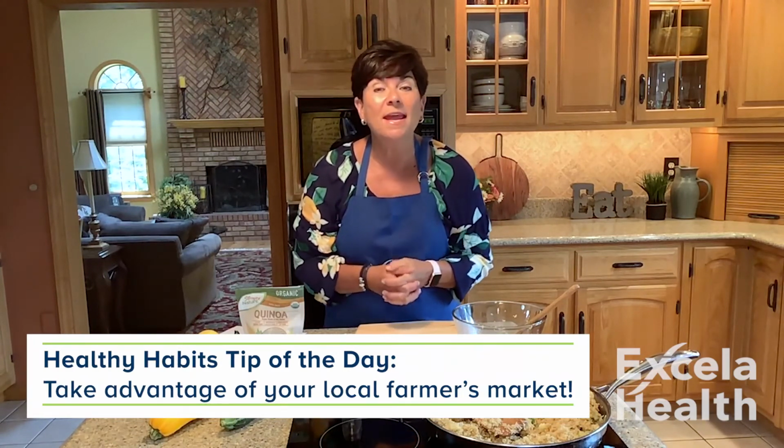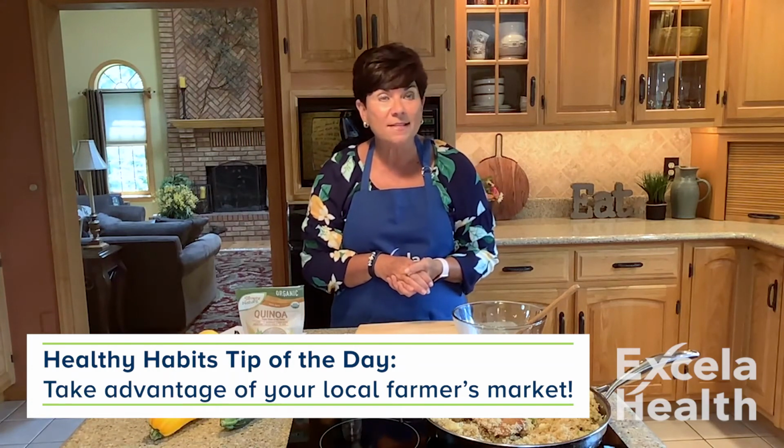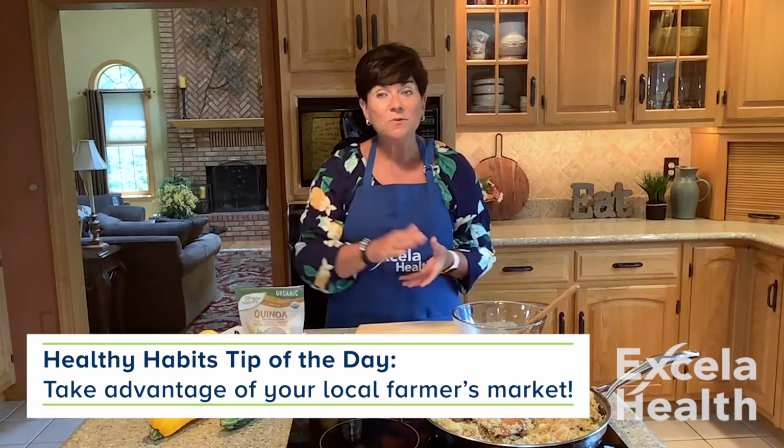So the healthy habit for today's recipe is take advantage of your farmer's market finds, especially summer squash, and include this fresh produce when you're planning your summer meals to get nutrient dense, lower calorie, very fresh meals, okay? So there you have it, our summer squash and lemon quinoa. I hope that you'll give this recipe a try.